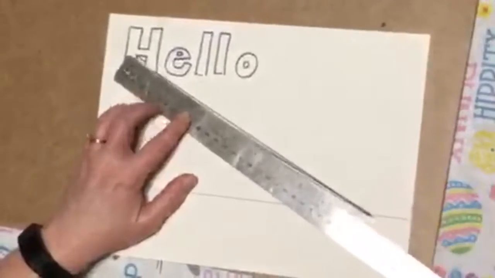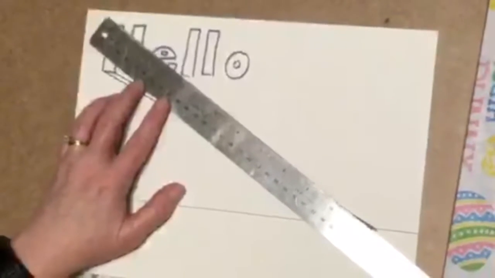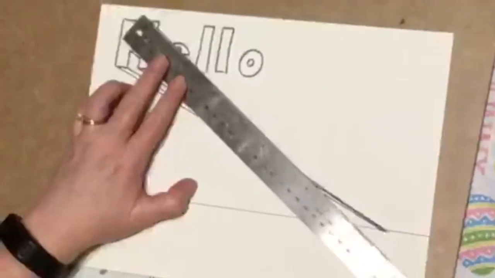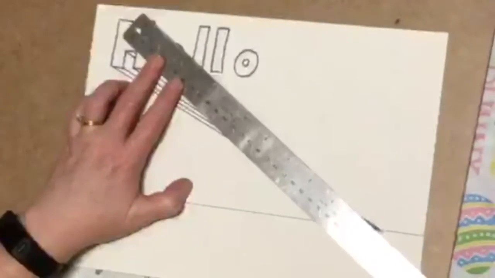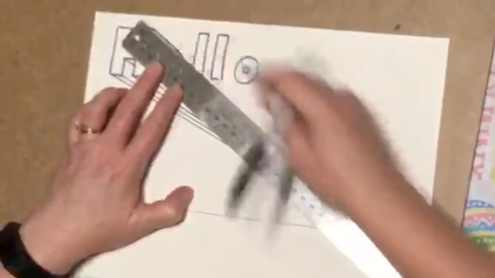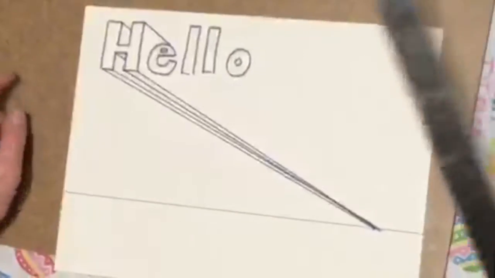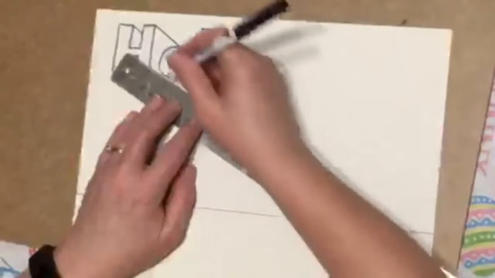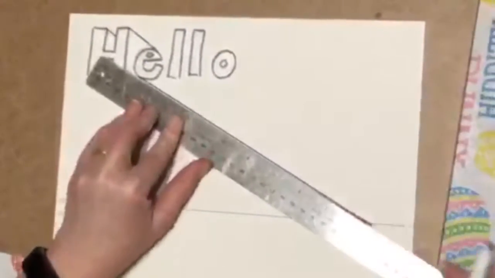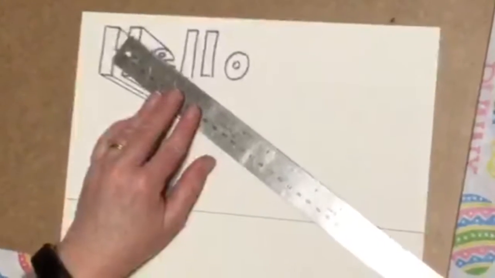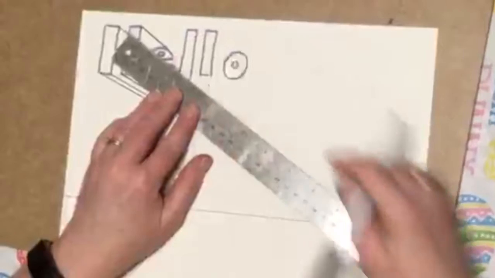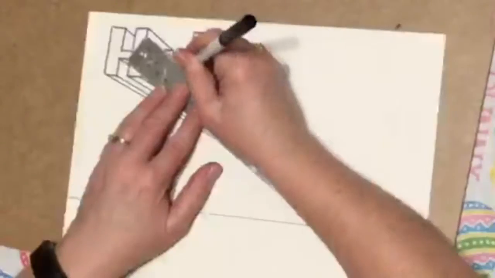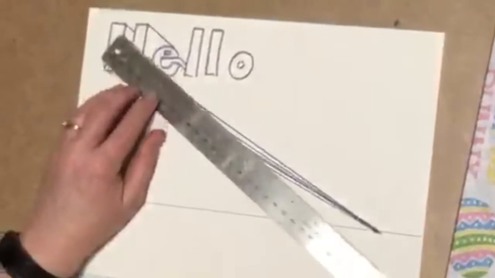Just remember you have to go from every corner. I'm not going to go through that one part of the H because it's going to go through my letter. And I'm going to stop it before it gets to the E. So there it looks like my H is coming out of that. Now I'm going to treat the E just like a circle until I get over here to the corner of it, and then I'm going to stop it on the L. So it looks like the E is coming out as well.